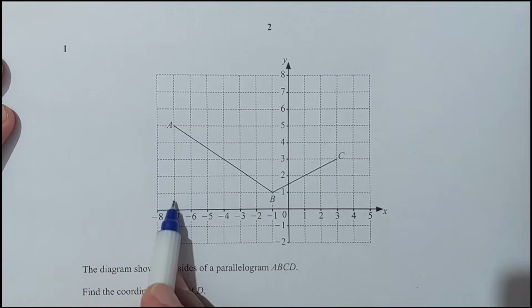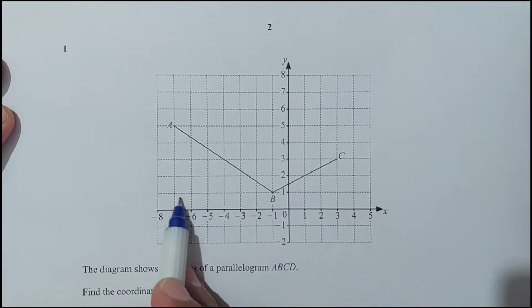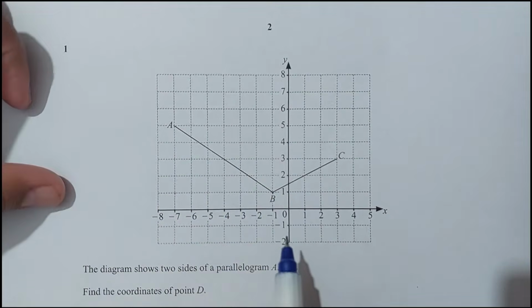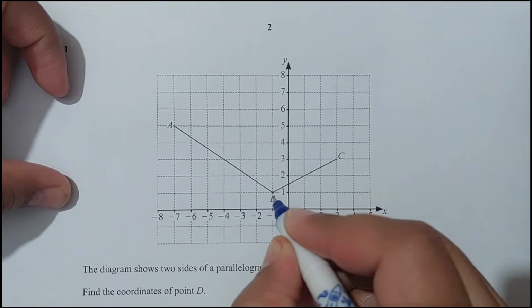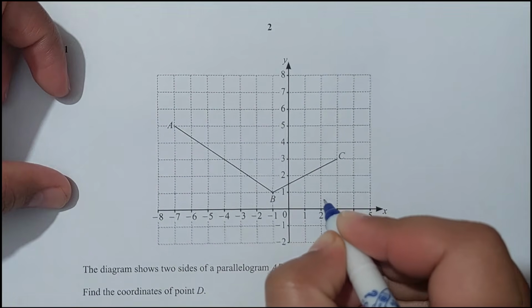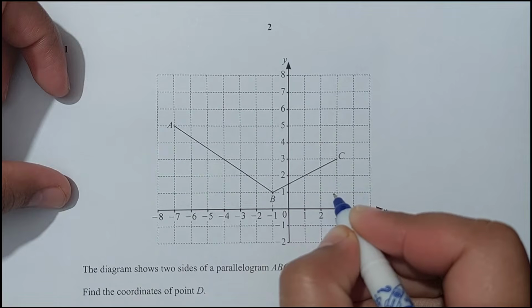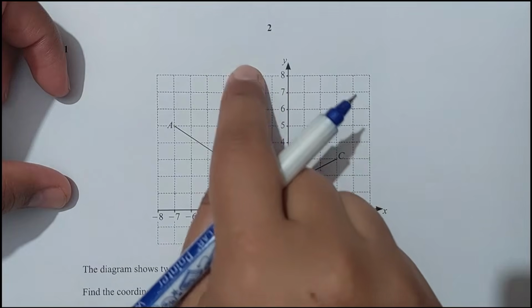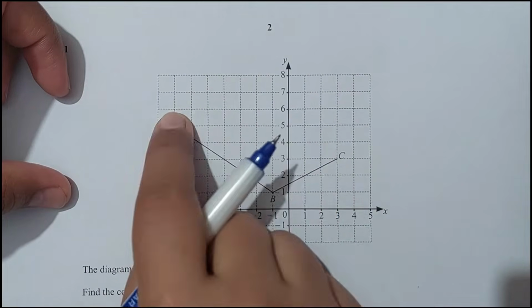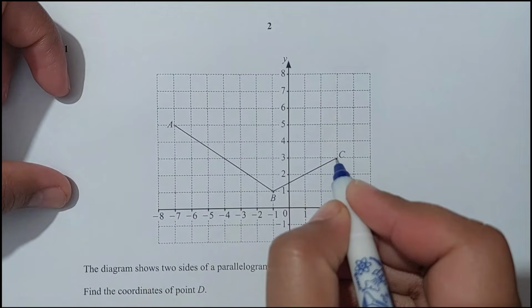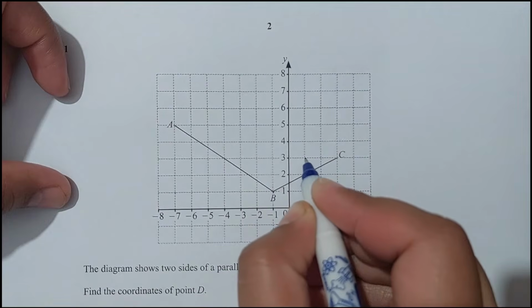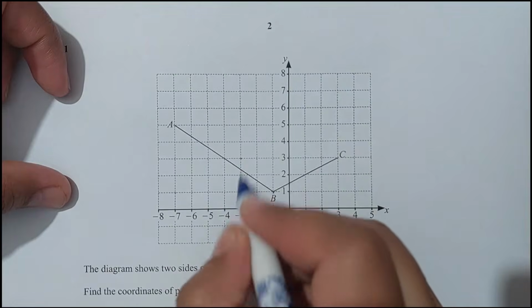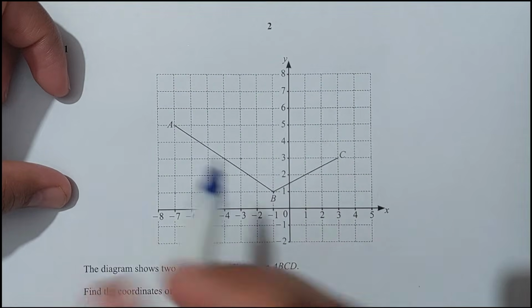From this point to this point is 1, 2, 3, 4, 5 and 6 units, and this length is 1, 2, 3, 4 units. So this length is also going to be 6 units and this length would be 4 units. From this point, 6 units, 1, 2, 3, 4, 5 and 6, the x coordinate should be -3. Let me figure out the y coordinate.